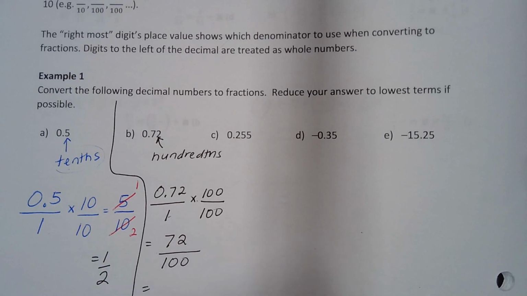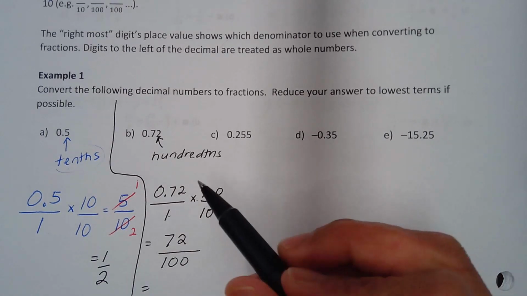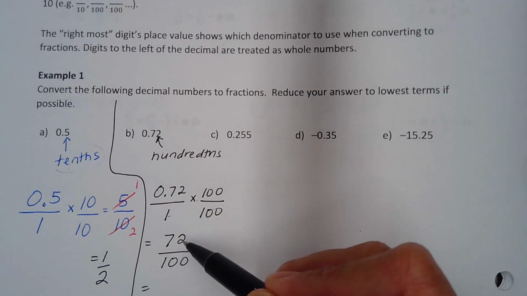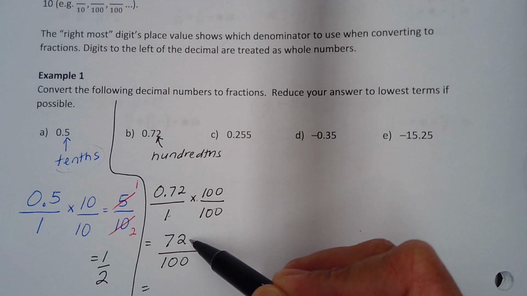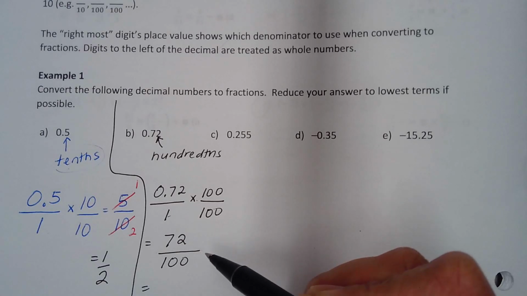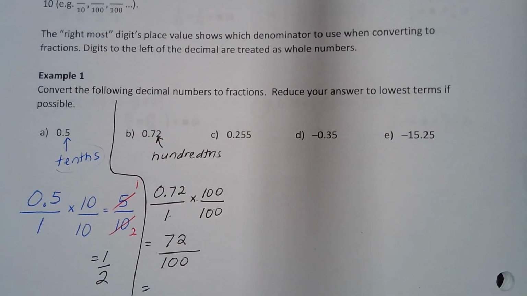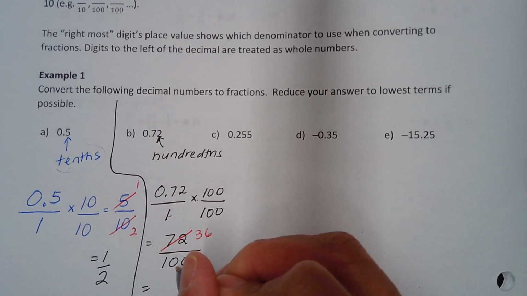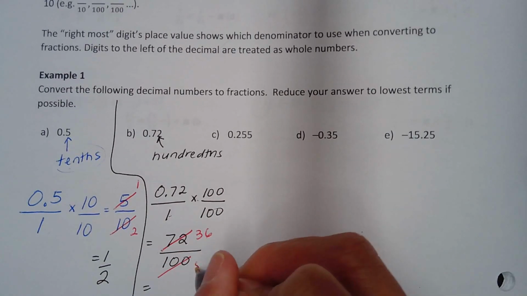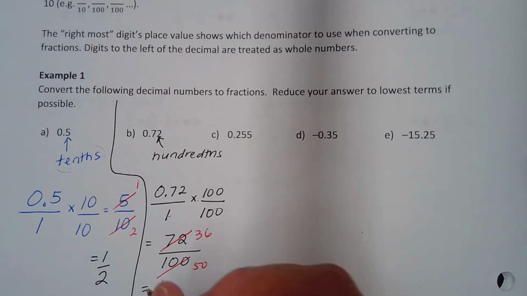Is there a way to write that in a different way? 36 over 50. And how did you manage to do that? Joseph said, oh, I can divide both of these by 2. If I divide it by 2, how many 2's fit in here? 36. How many 2's fit in 100? 50. Now you get 36 over 50.